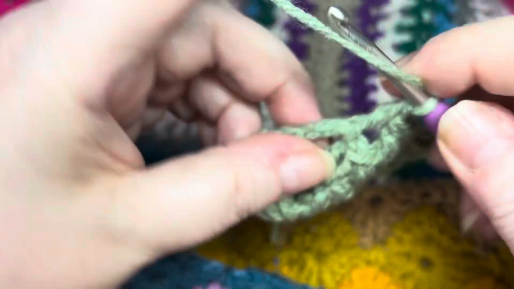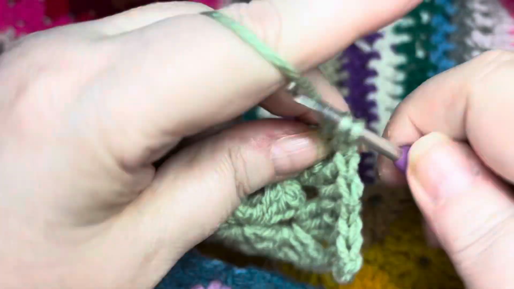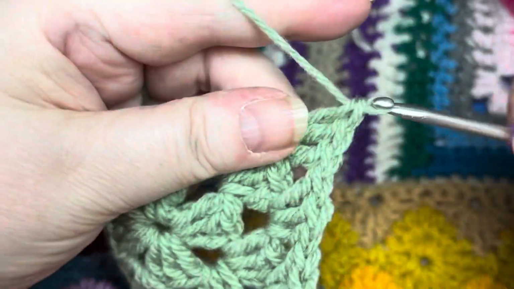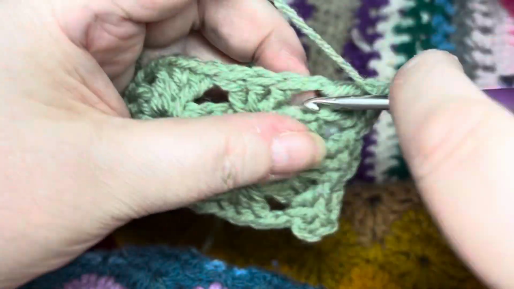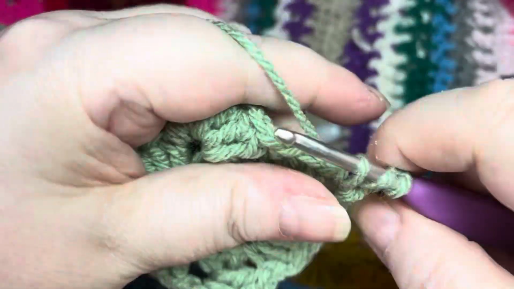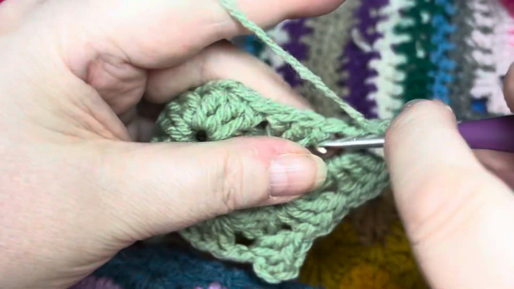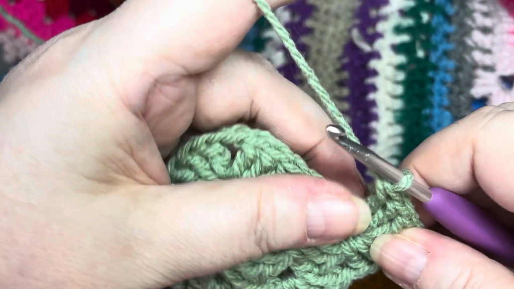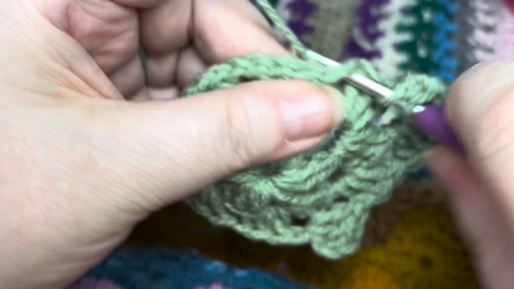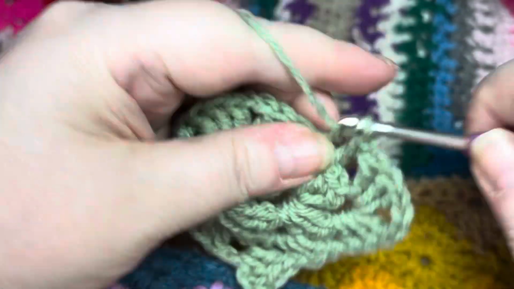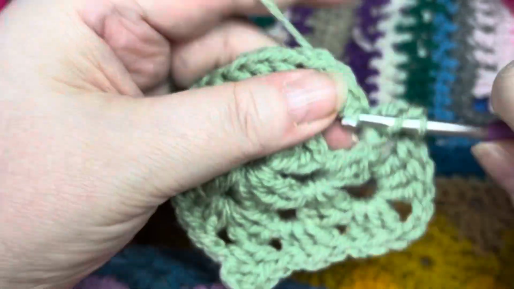Now you will find that designers who give you graphs of squares will, once the square starts getting large, only show you two sides of the square. They won't show you all four sides, especially if it's like a blanket or something.